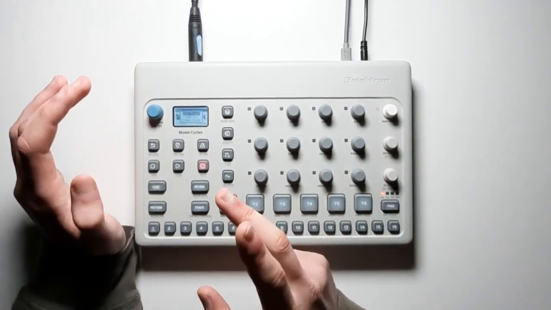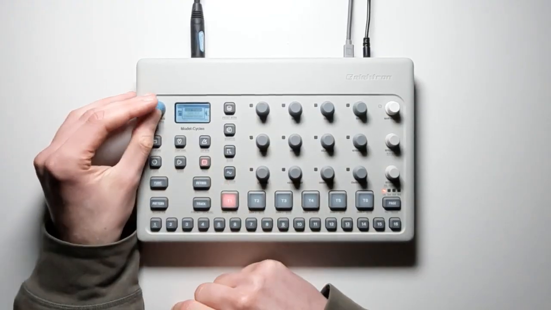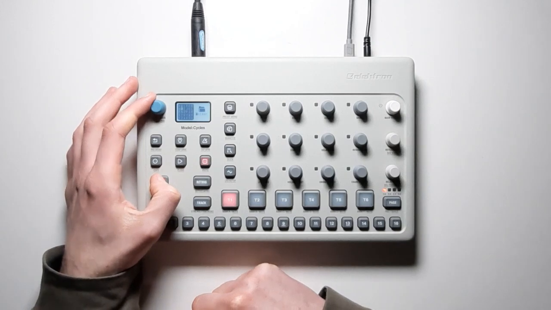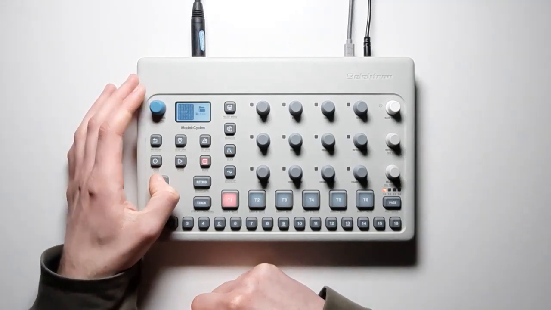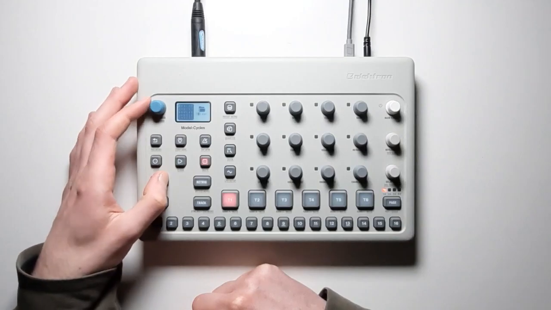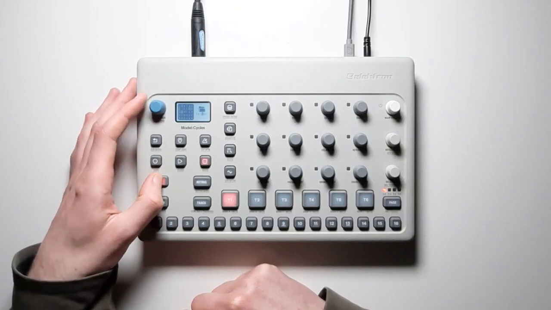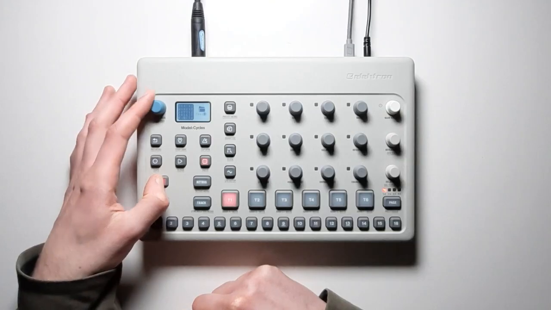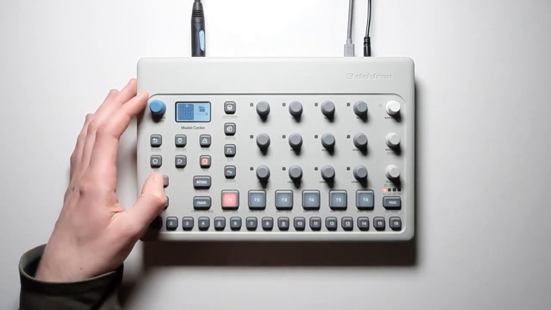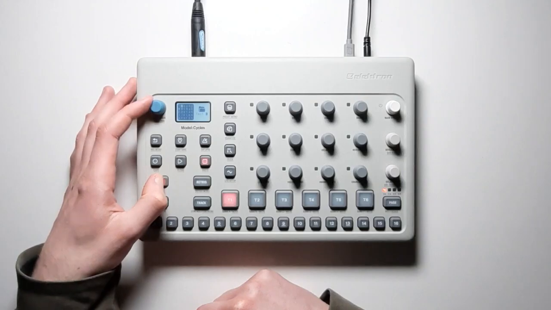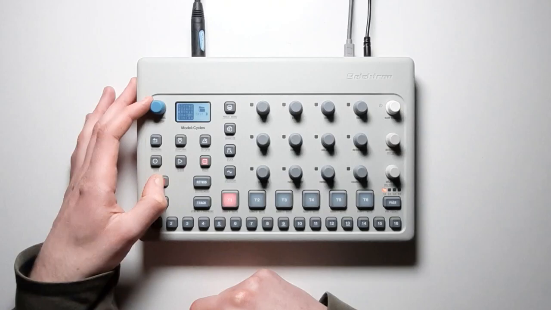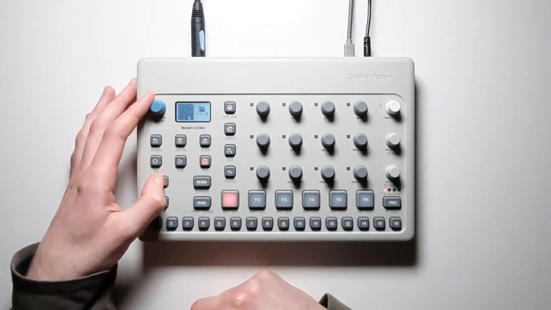In this case we are going to create a folder, so create folder. We can rename the folder, let's say test. On this machine it is pretty long to rename the folder or the preset or whatever, compared to the bigger machines, for example, but yeah, we can't do anything different.